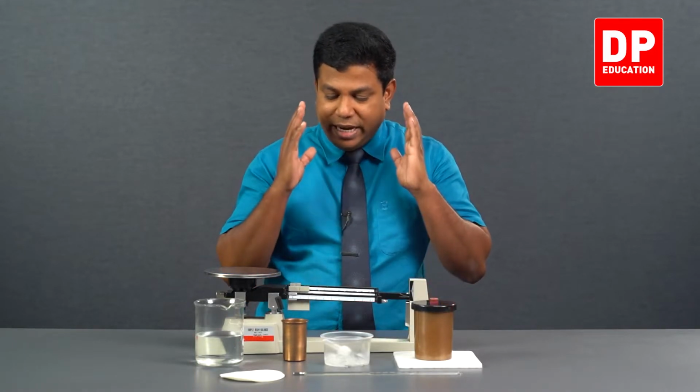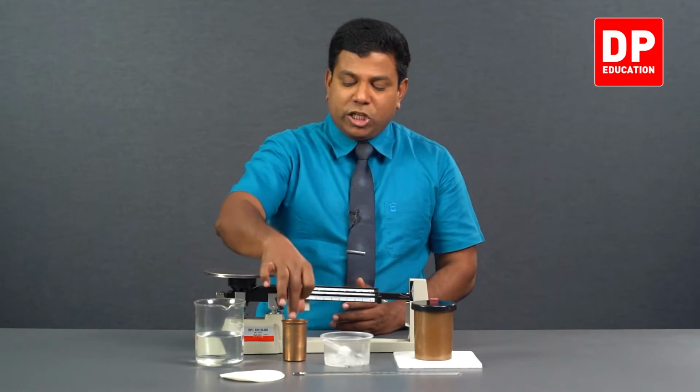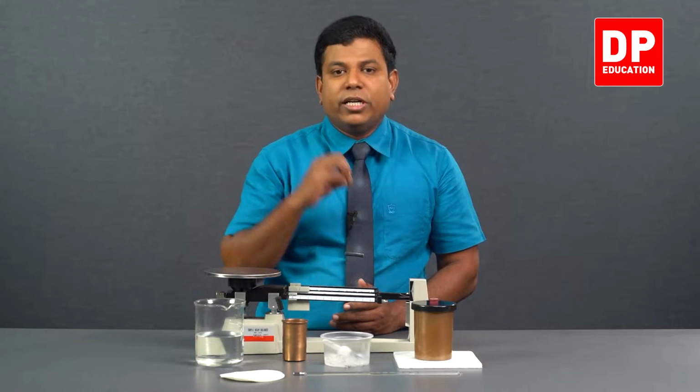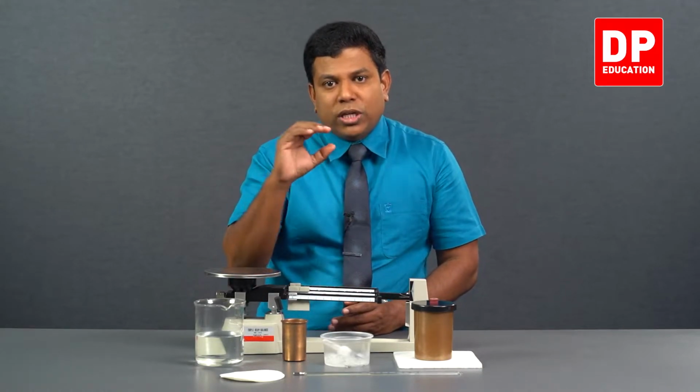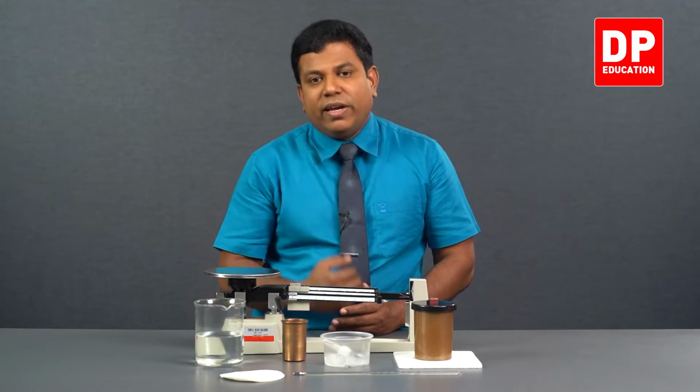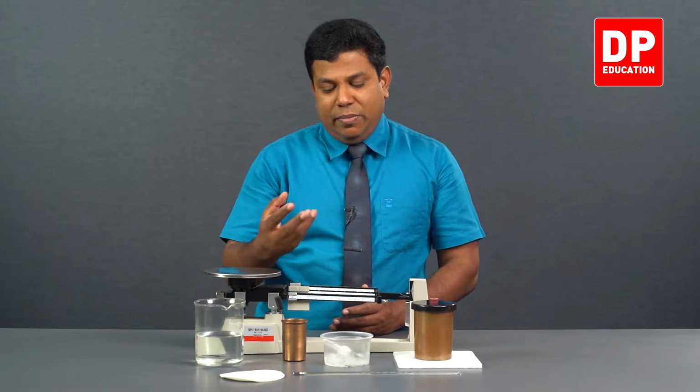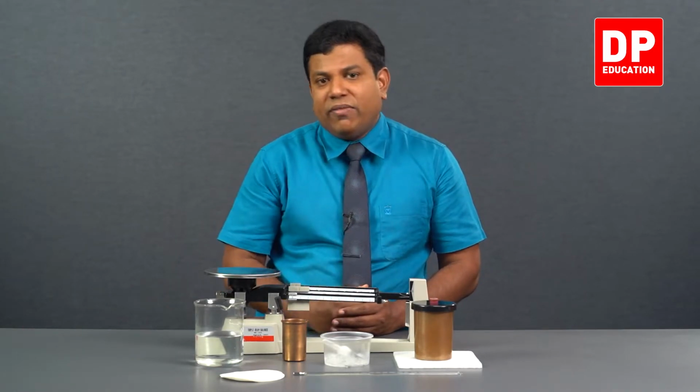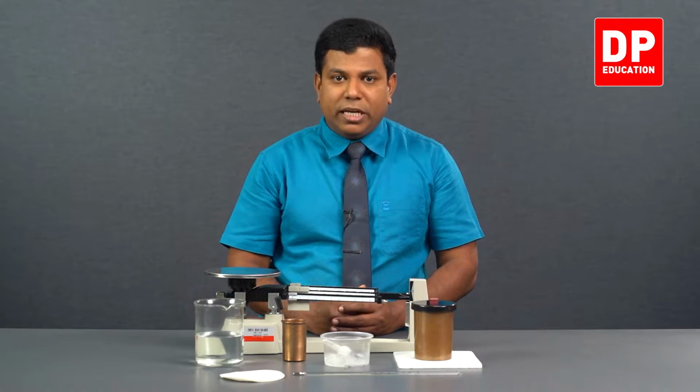So let's again go through the steps. We are going to measure these two, the calorimeter and the stirrer, fill with water to 2/3 of this and measure the weight, and make sure the temperature is approximately 5 degrees above the room temperature.